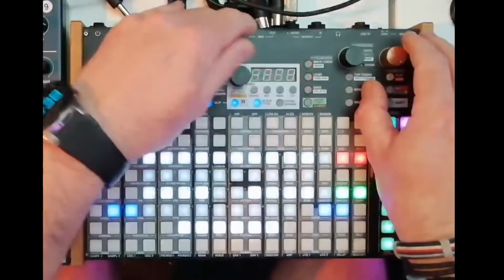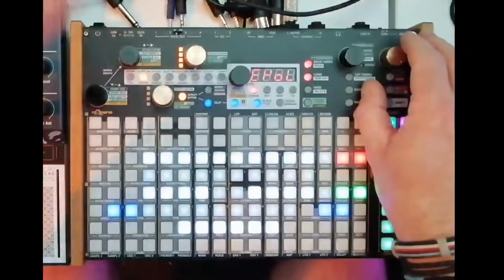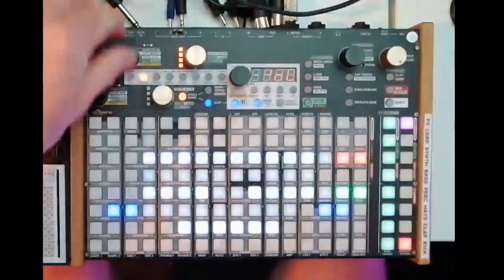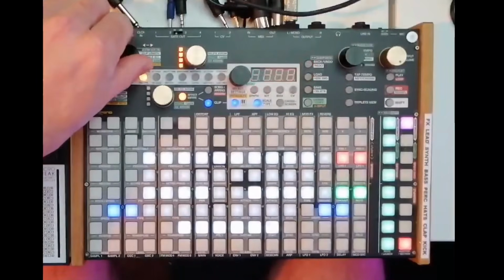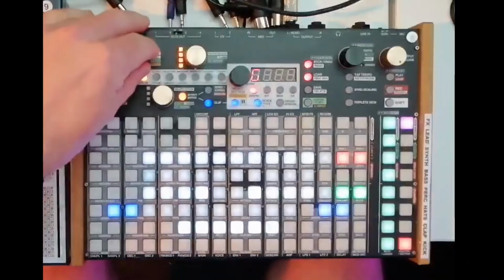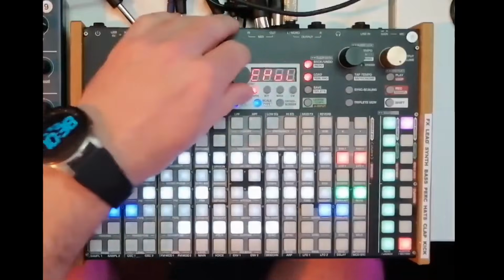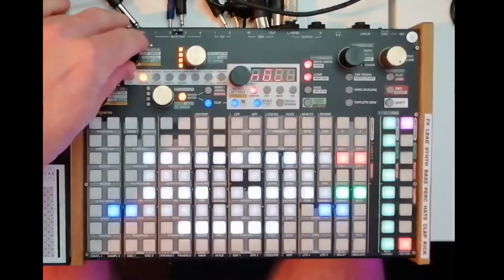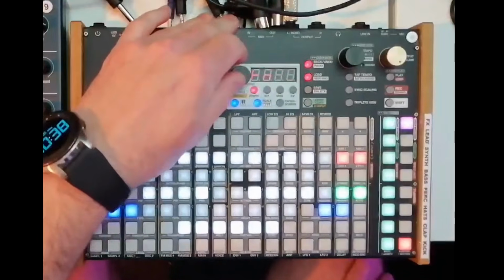Don't forget, if your name is longer than it can read on here, you can scroll around it using this dial here. Okay. What's that one? Evolving and FX. That's FM.